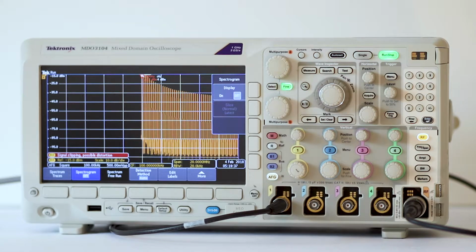The first thing you have to do is press the frequency span button below the RF button and configure center frequency and span to get a usable display. The other way to access the frequency domain display of a signal is to apply it to an analog channel input, then press Math and FFT.